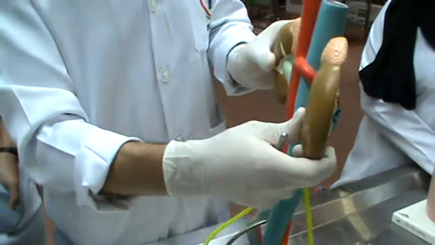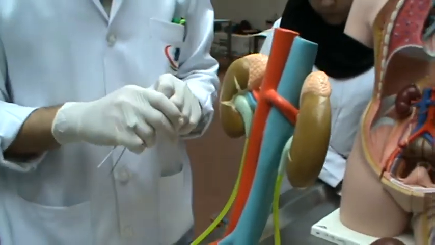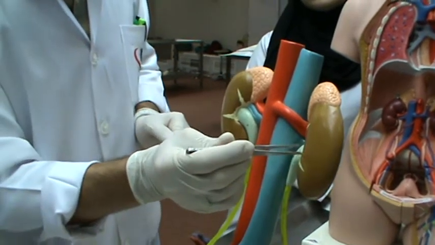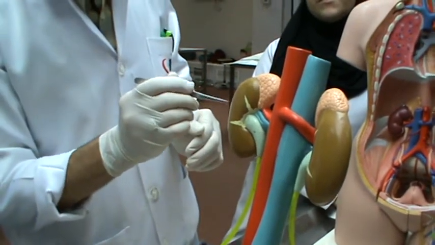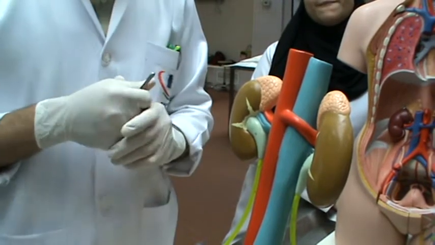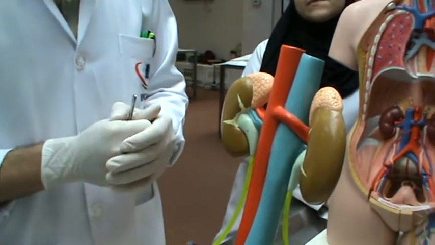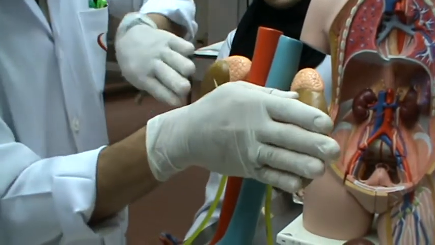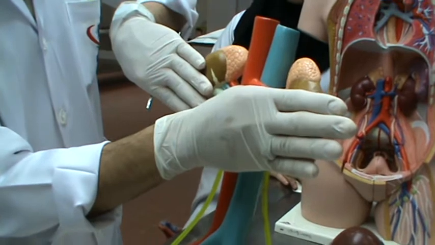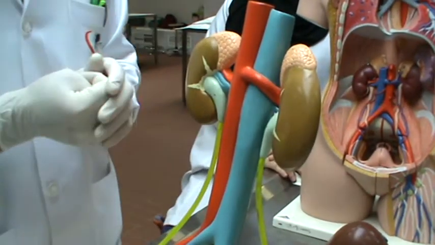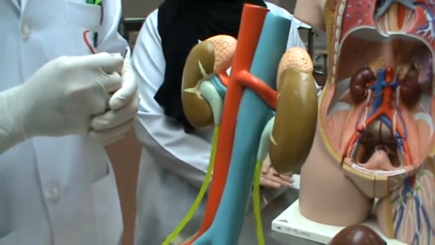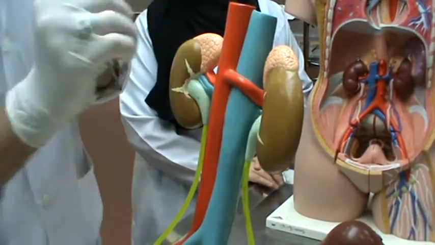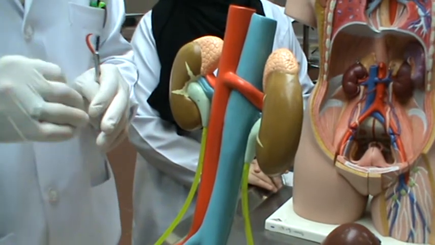You know that the right kidney is lower than the left kidney. That means the posterior relation for the right includes rib number 12, but for the left kidney, ribs 11 and 12. This is about the bone. What about the muscle? There is quadratus lumborum for both. Quadratus lumborum. Psoas major. And what else? Diaphragm. Bravo. There are 3 muscles.